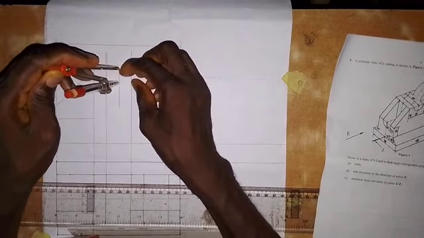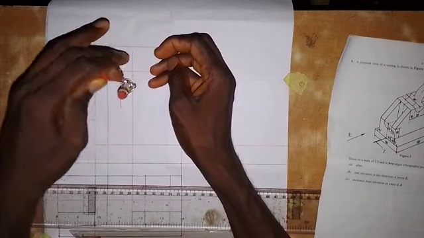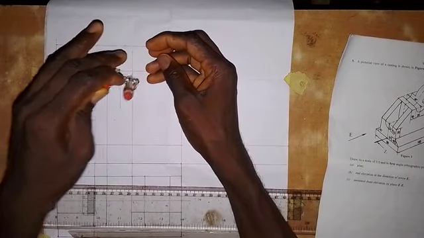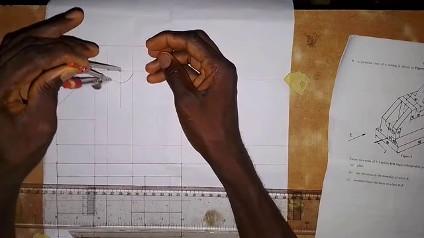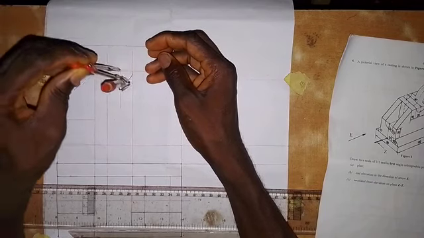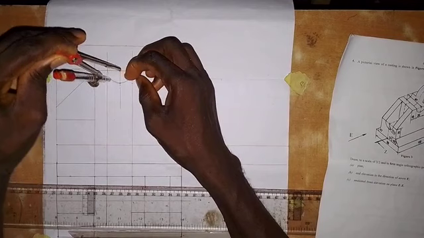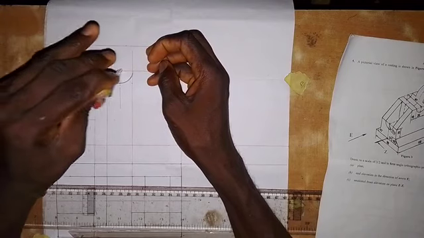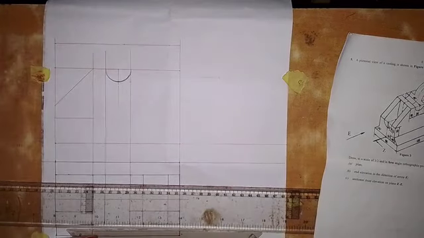Then I'm going to draw a semicircle. Alright, so we have that like that.